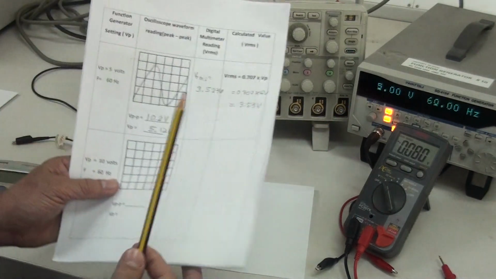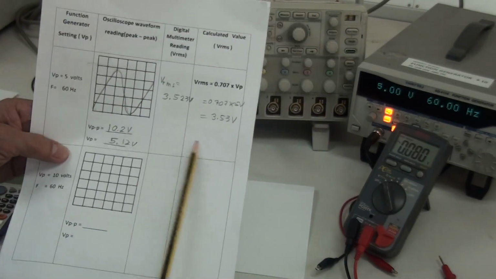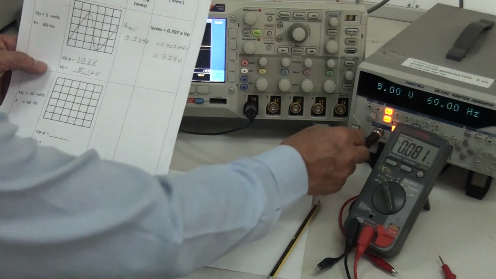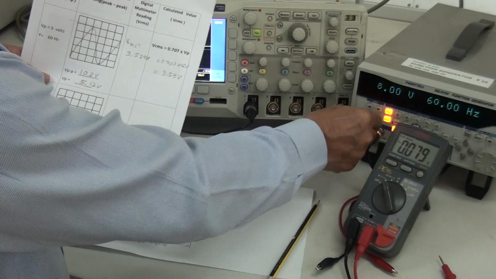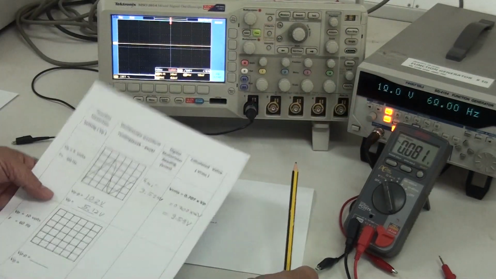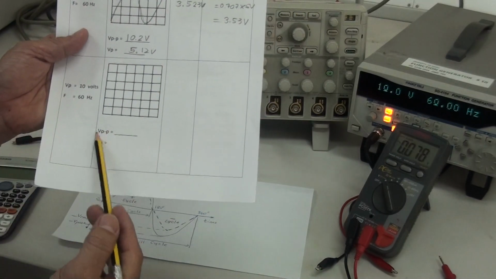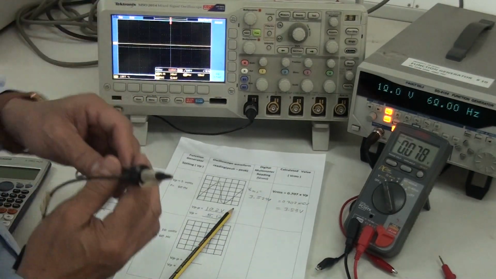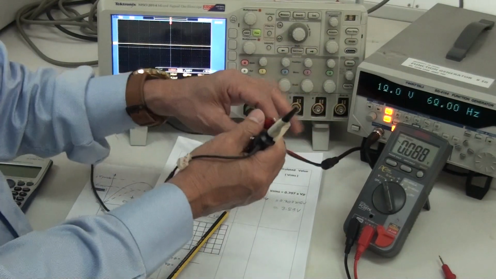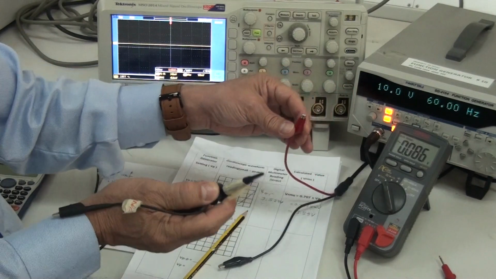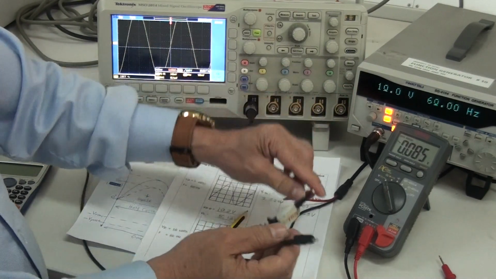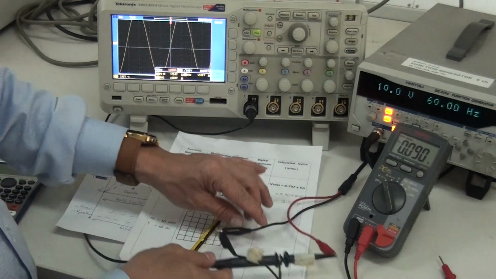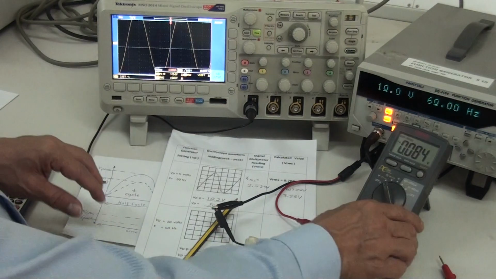In our previous activity, we already had an example here, but this time we are going to use 10 volts. So we'll make this one 10 volts peak. Let's try to measure the V peak to peak and then the V peak using the oscilloscope. This is the output of the function generator. I will connect it to the probe of the oscilloscope. First make sure that they will not touch each other to avoid a short circuit. So this is our connection.